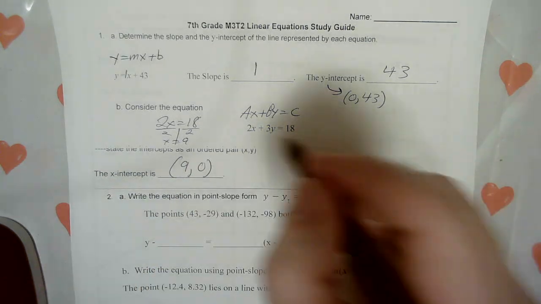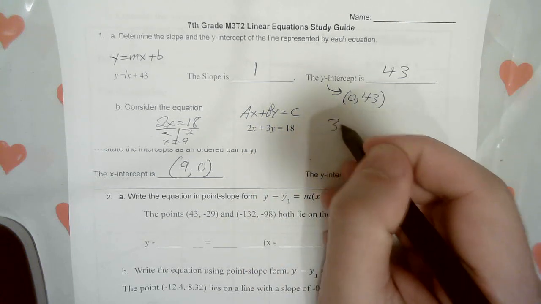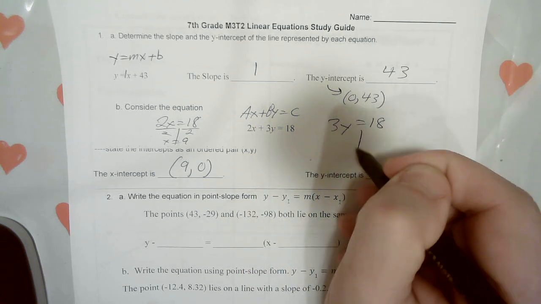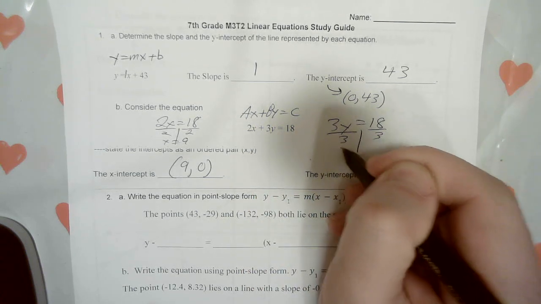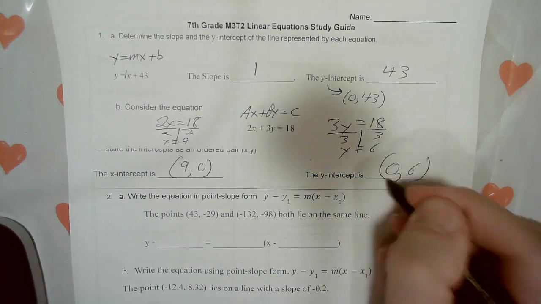I'll get my y-intercept by having x equal 0. 2 times 0 is 0. So I have 3y equals 18. Divide by 3. And I have y is 6. So I have (0, 6).